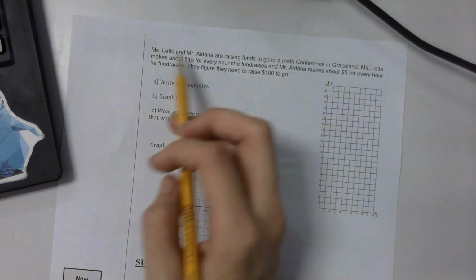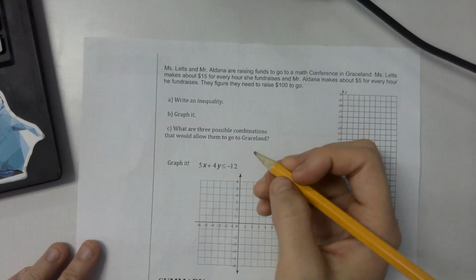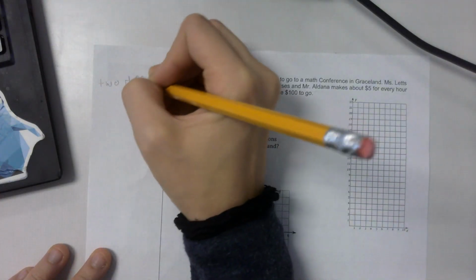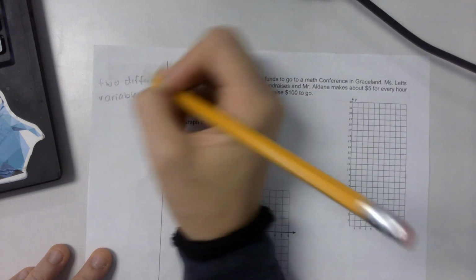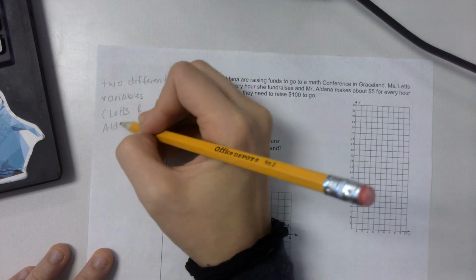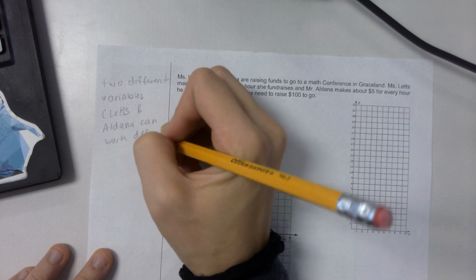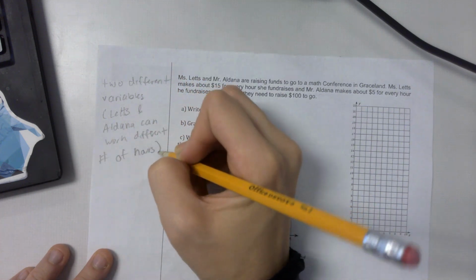So if we think about it, we have two people working, but the hours could be different, right? So we have two different variables. Letts and Aldana can work different numbers of hours.